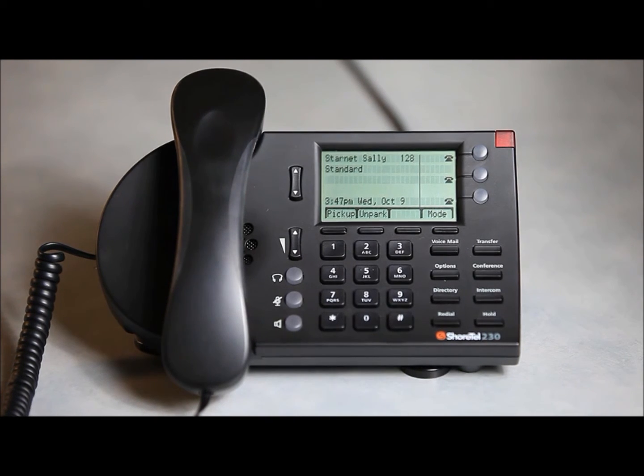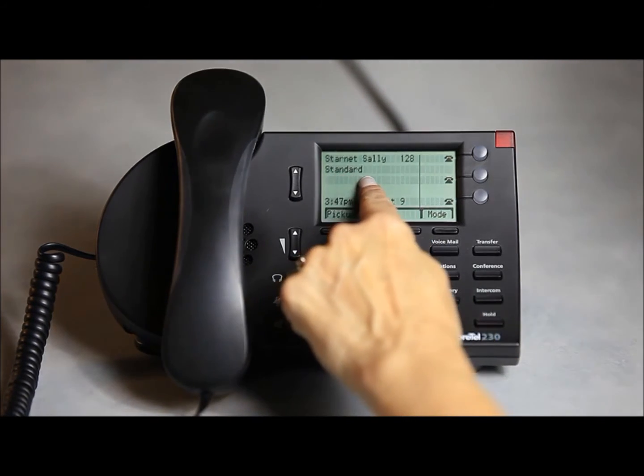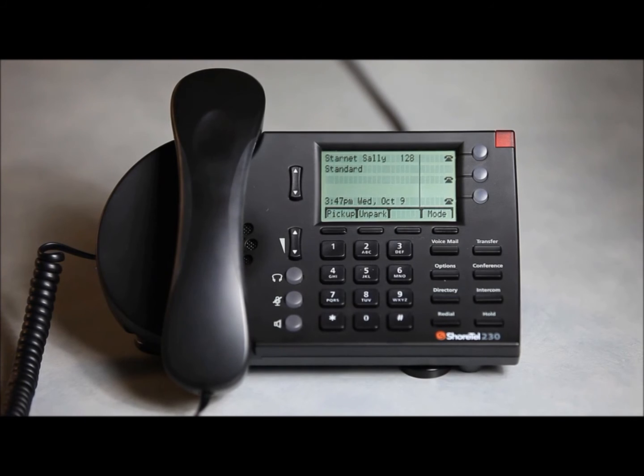If you are using the desktop communicator software, you will be able to see the status of your other team members. This will not be demonstrated in the training today. The display will show you what call handling mode you are in. This can be used as a reminder to change your call handling mode back to standard once you are available.